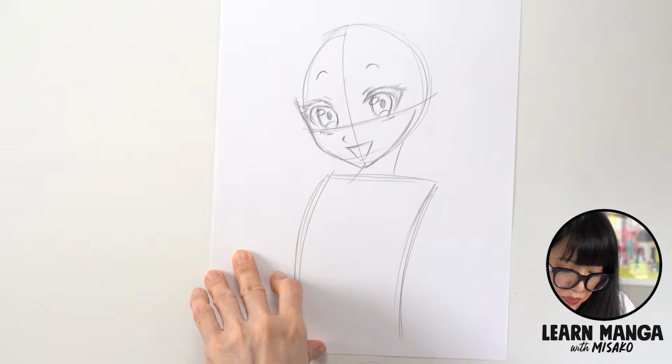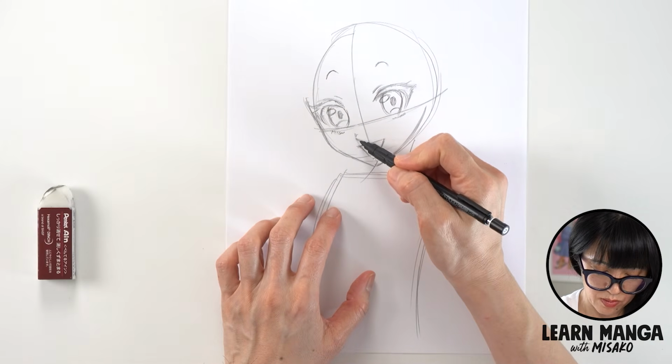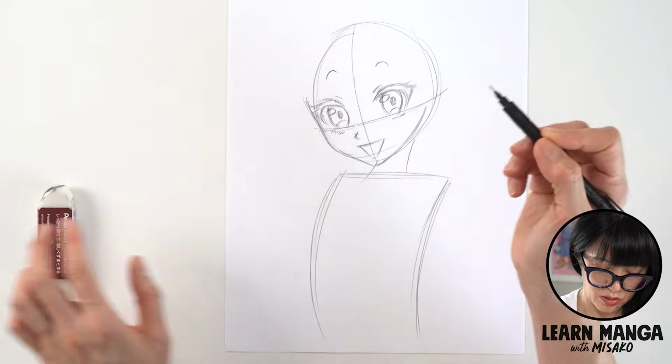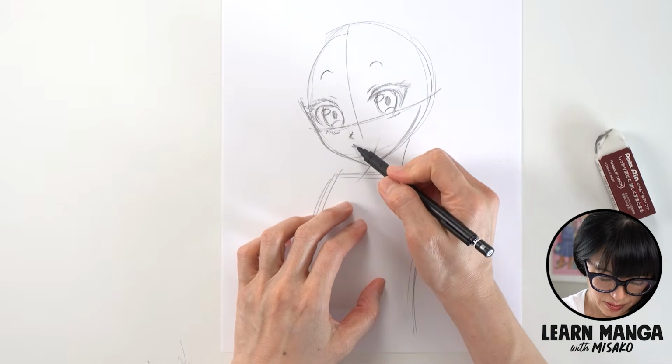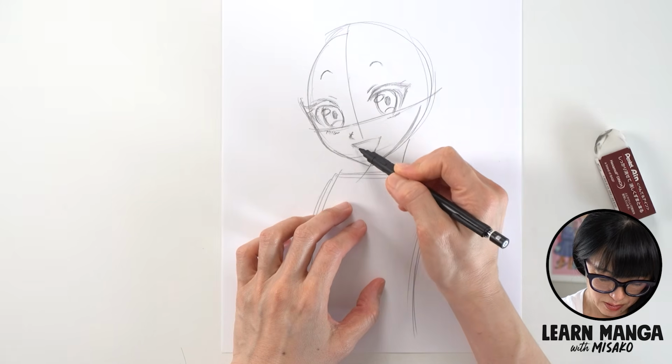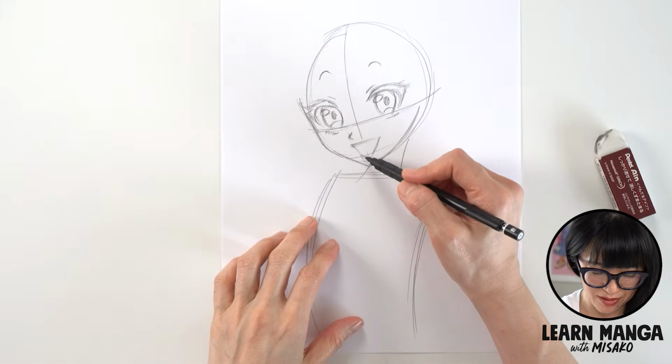You know what? I want to draw her nose a little up. Let me change it up a little bit, okay? Here. Kind of like this. I think this is good.